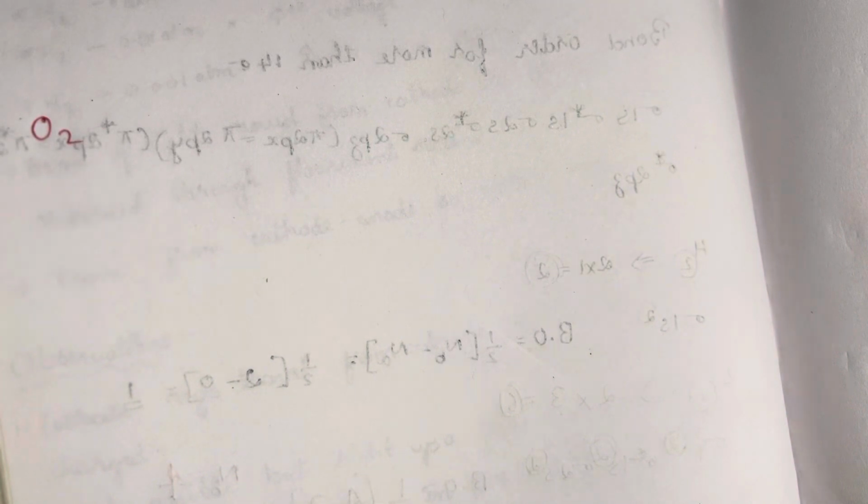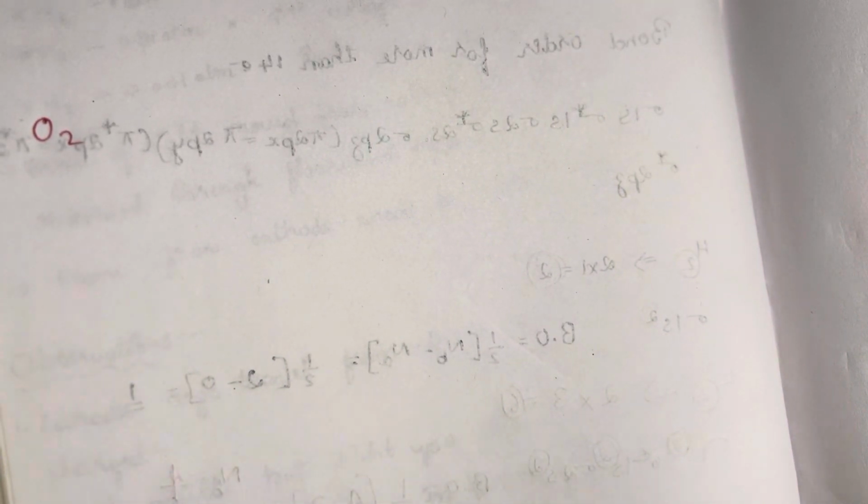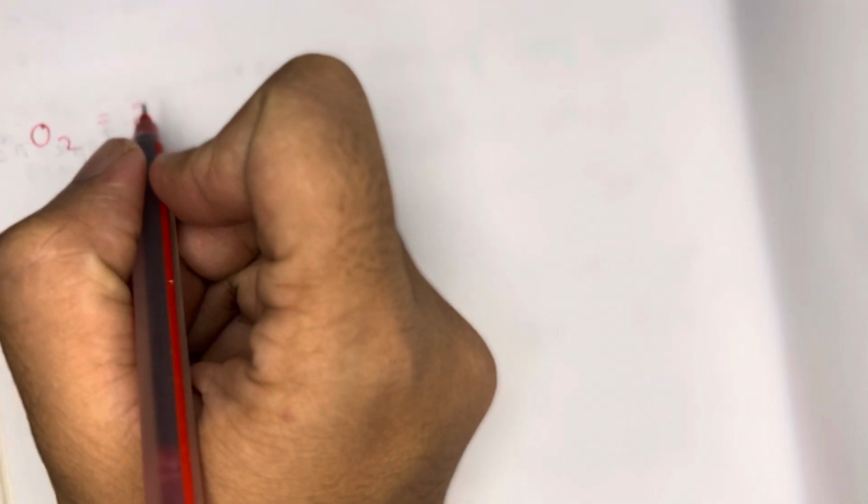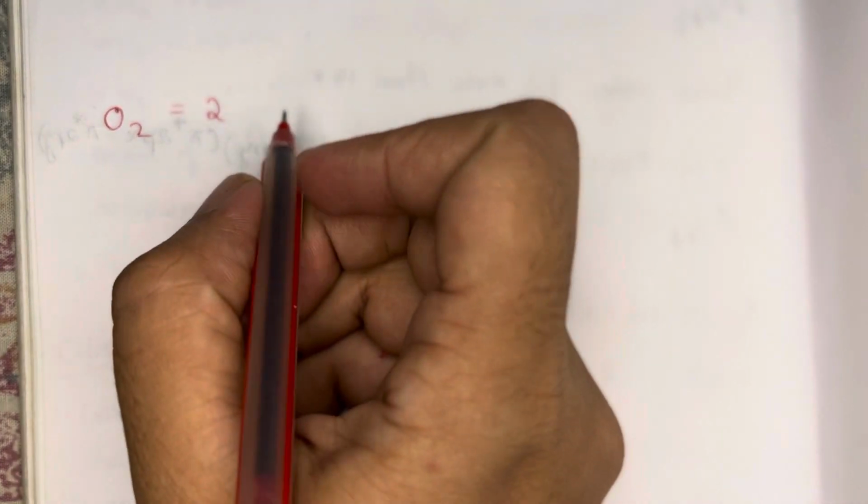Oxygen. So here, what is the atomic number of oxygen? Atomic number 8, right? So here 2 oxygen atoms are there, so it will be 2 into 8, so it will be equal to 16. 2 into 8 equal to 16. So here totally 16 electrons are there. So we have to follow the Hund's rule and Aufbau principle, right?